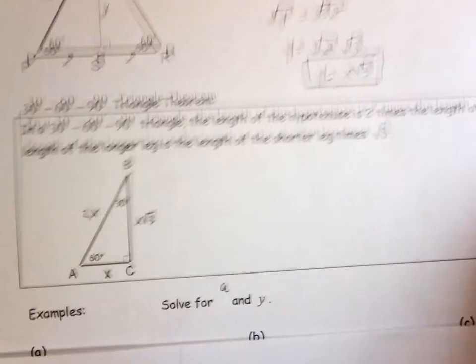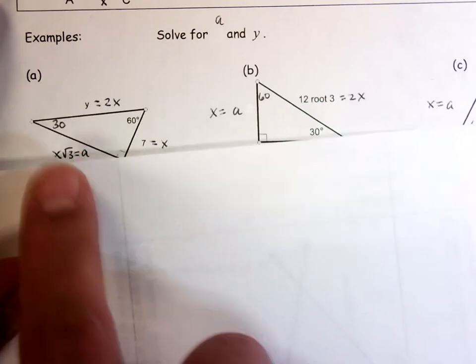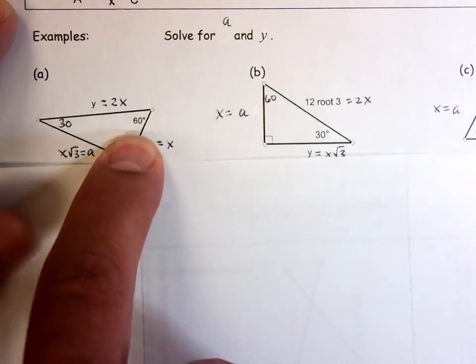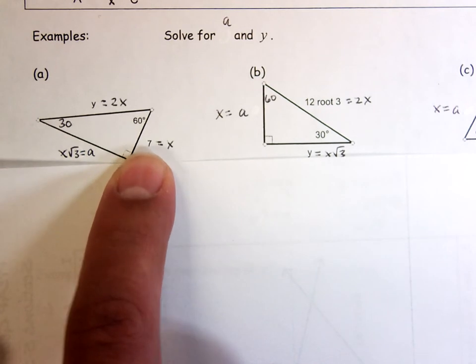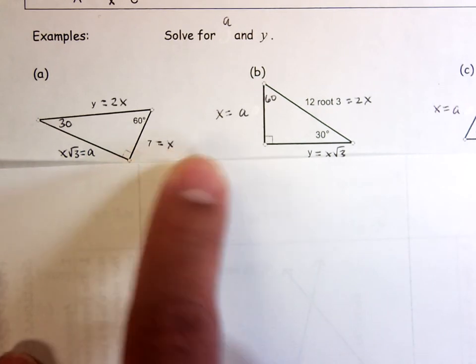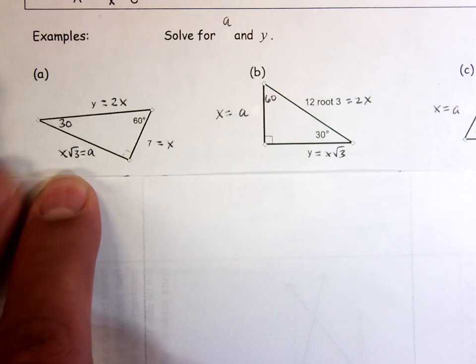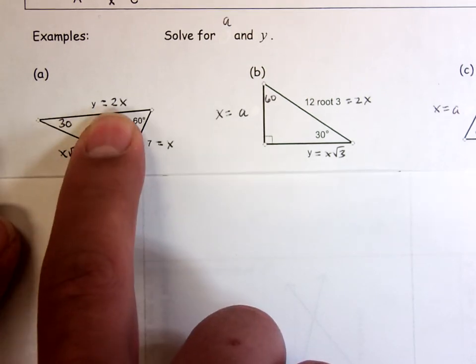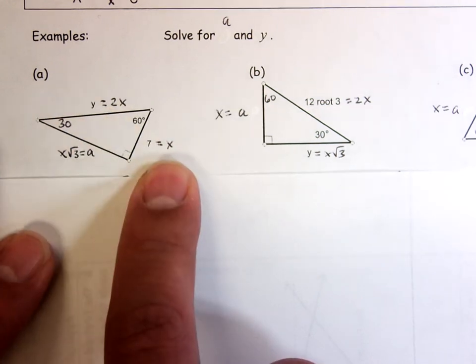So my short side, the one opposite 30 degrees, there's my 30 degree angle. Opposite from that is my short side, that's x. It said it was 7, so 7 equals x. My long side, which was a, long side equals x root 3. And my hypotenuse always equals 2x. But I know what x is. 7 is equal to x.